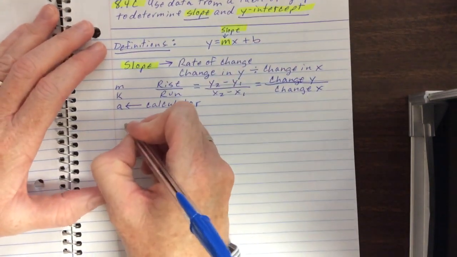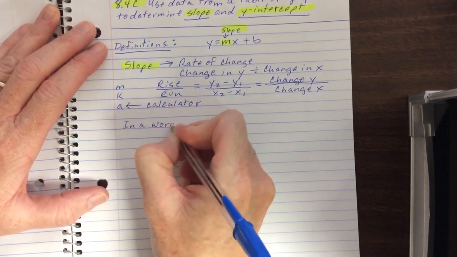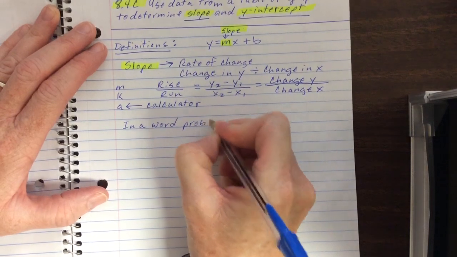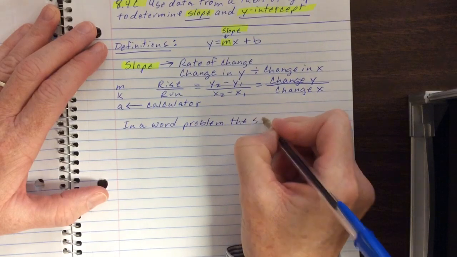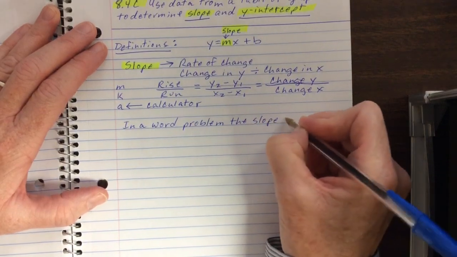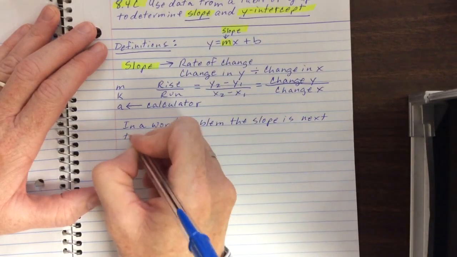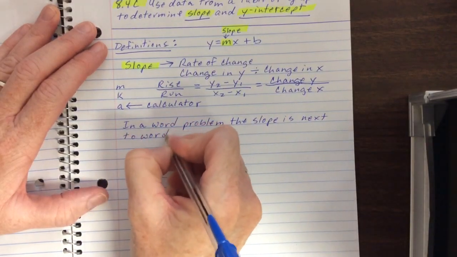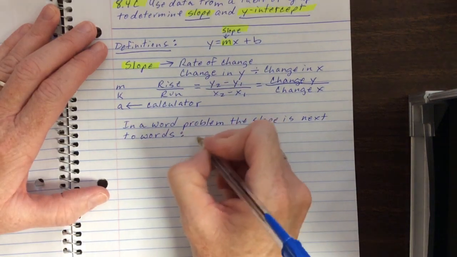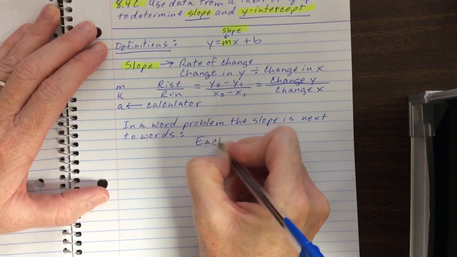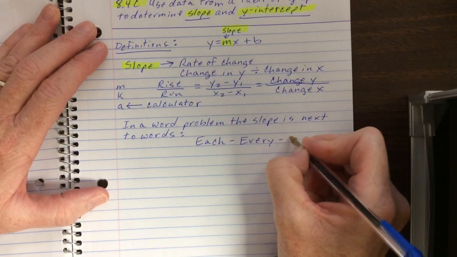If you have a word problem, the slope is usually next to the words each or every or per.